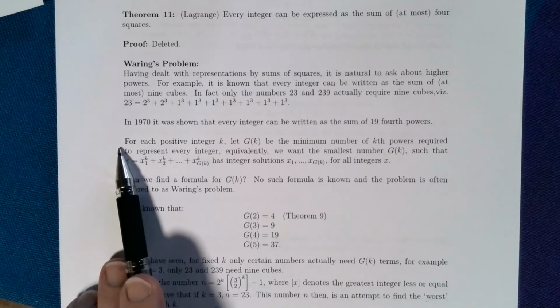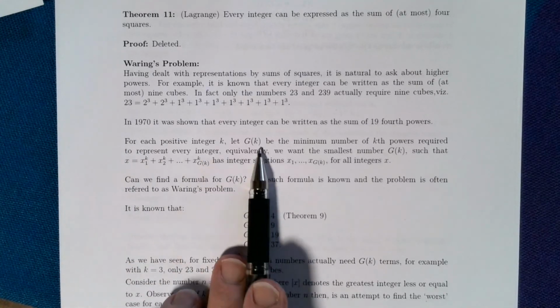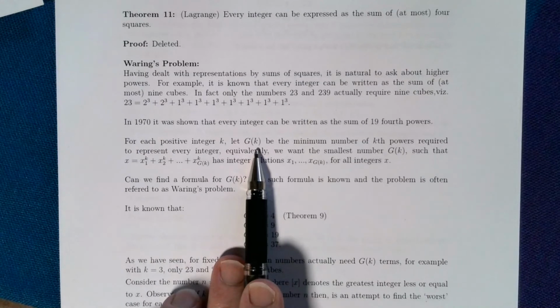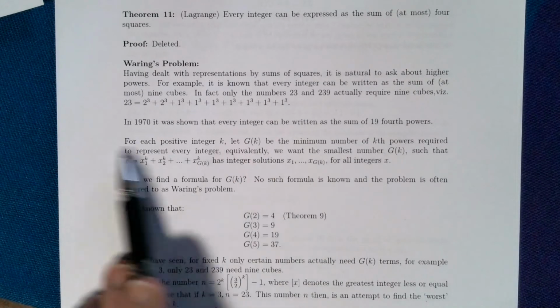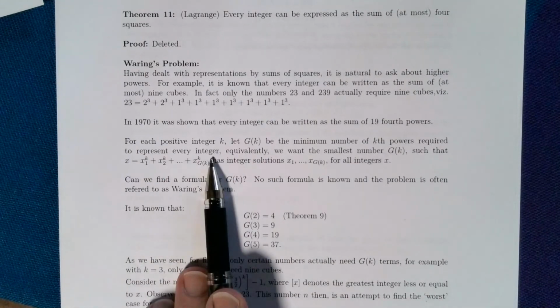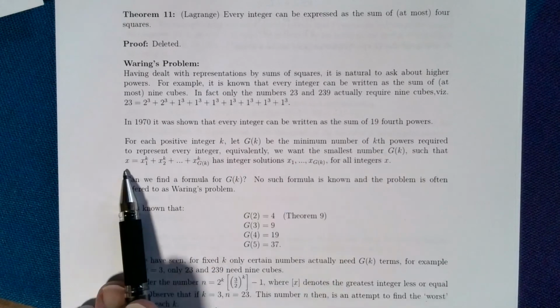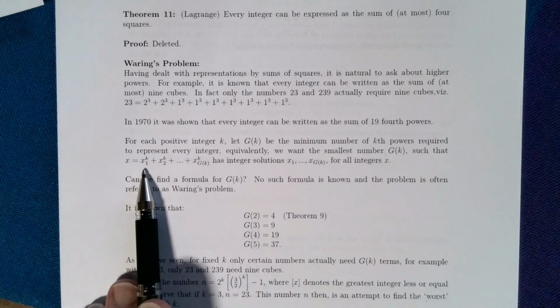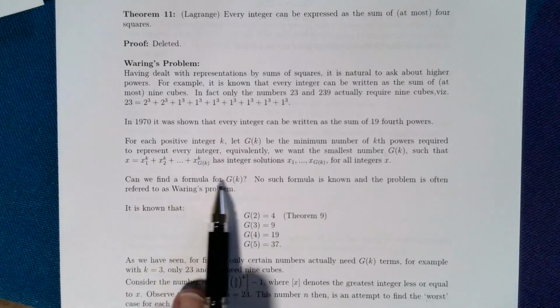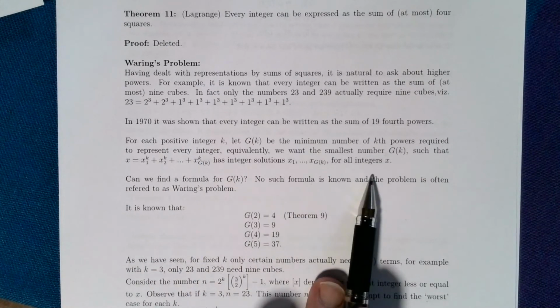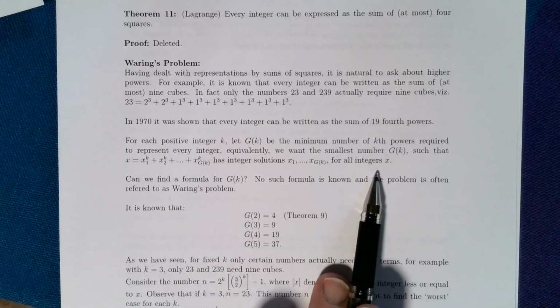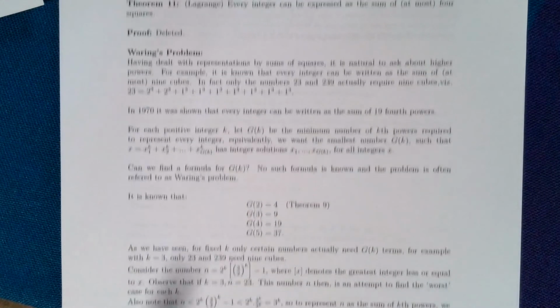So for each positive integer k, I'm going to let capital G of k be the minimum number of kth powers required to represent every integer. Or equivalently, we want the smallest number, g_k, such that x equals x_1 to the k up to x_{g_k} to the k to have integer solutions for all integers x. Can we find a formula for capital G of k?